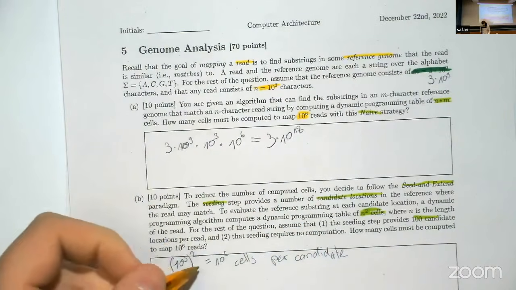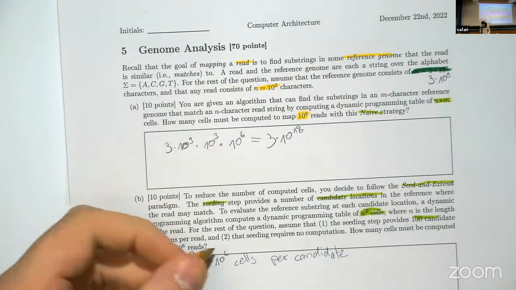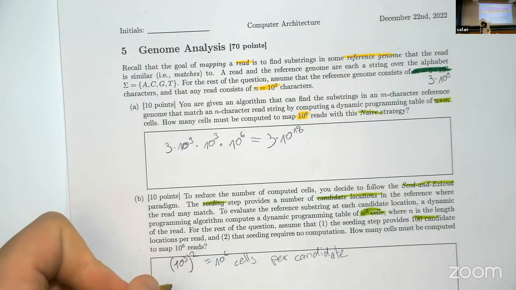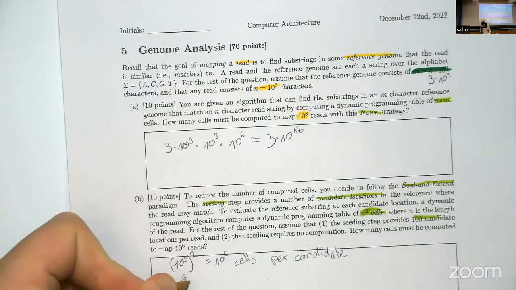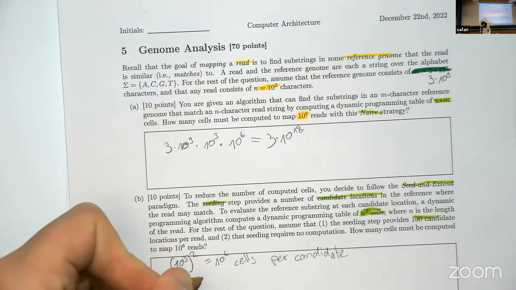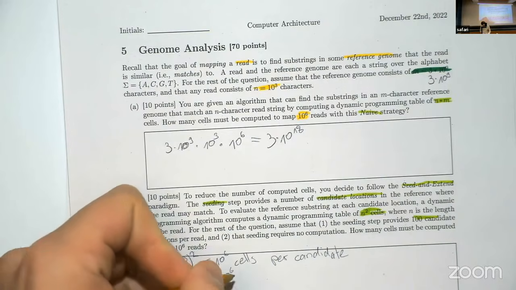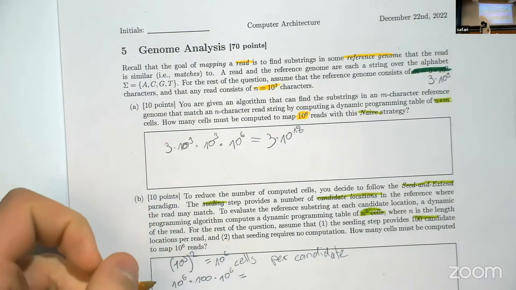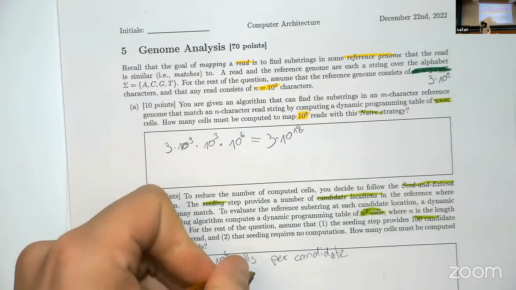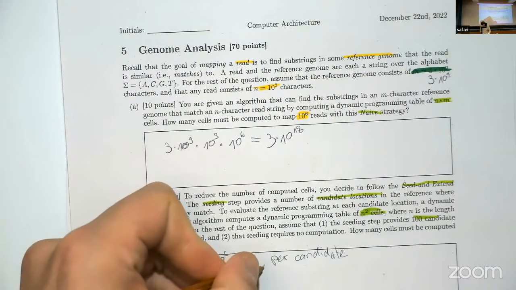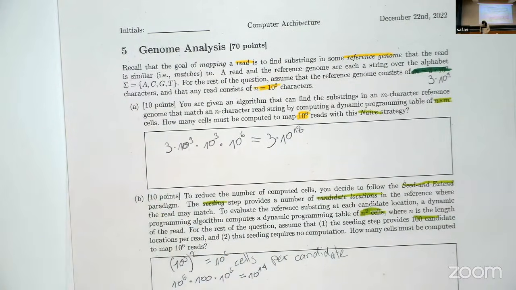Each read has 100 candidates, so it's 10 to the 6 reads times 100 candidates times 10 to the 6 cells per candidate. That's in total 10 to the 14 cells.